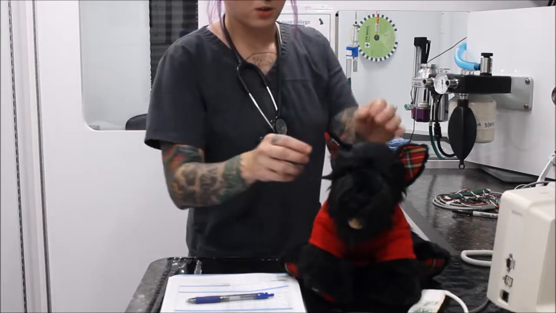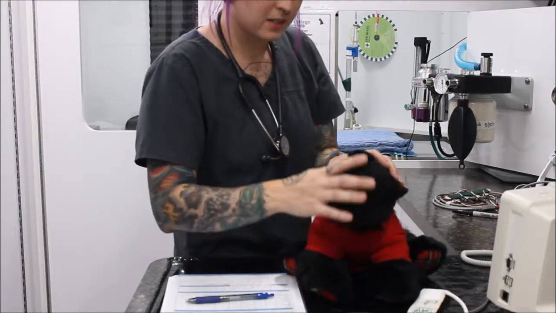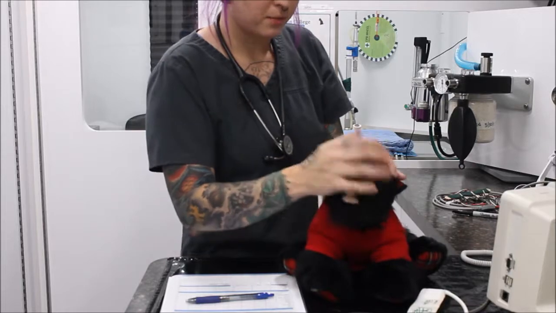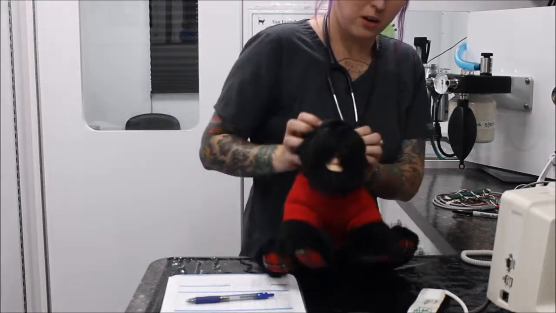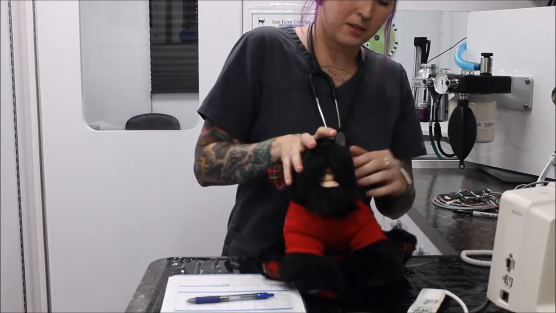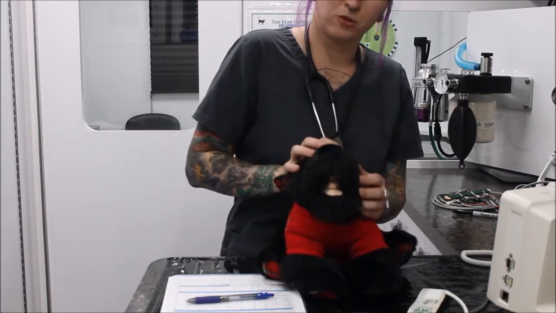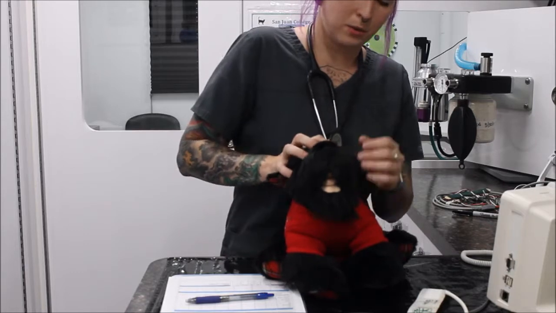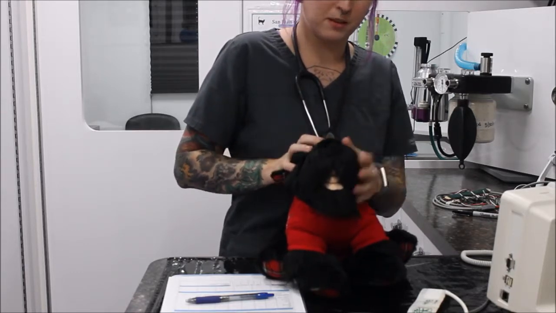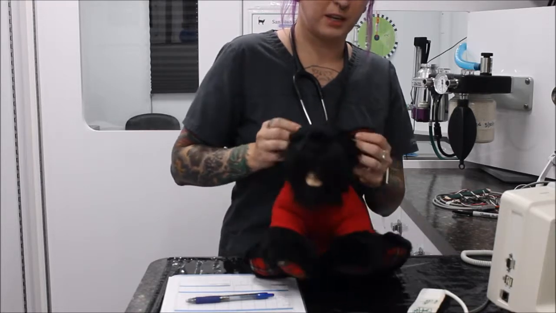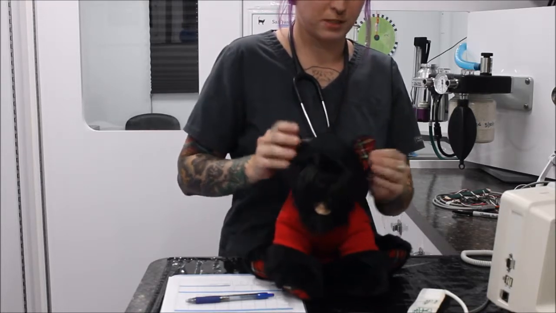With our eyes, when they are light to moderate, they can be in a ventral position. Usually that is where we like them to be; at surgical plane anesthesia, they'll be in the ventral position.